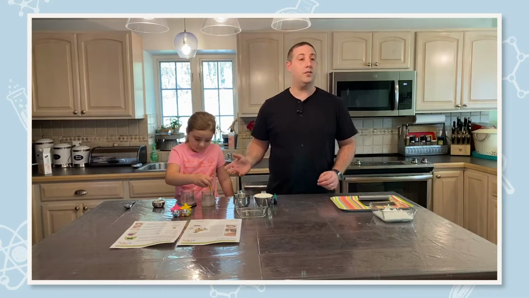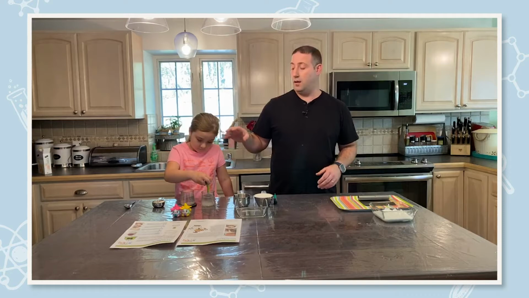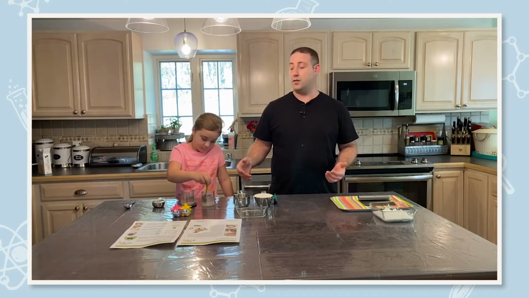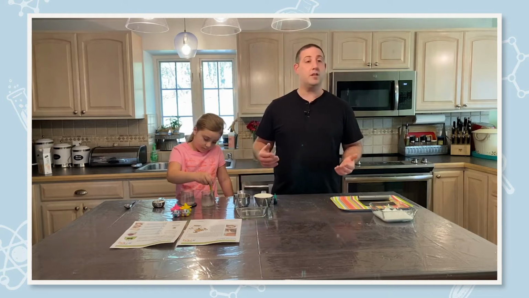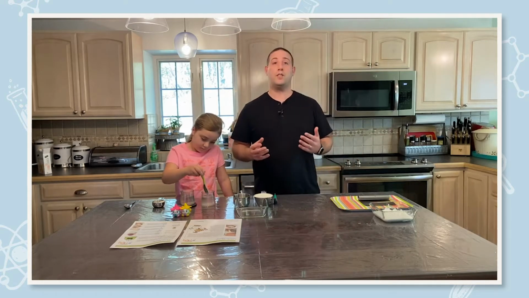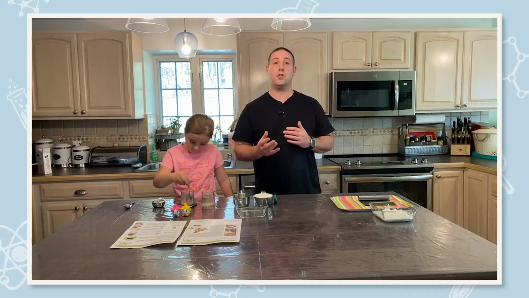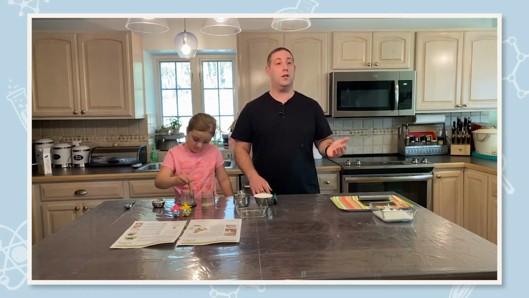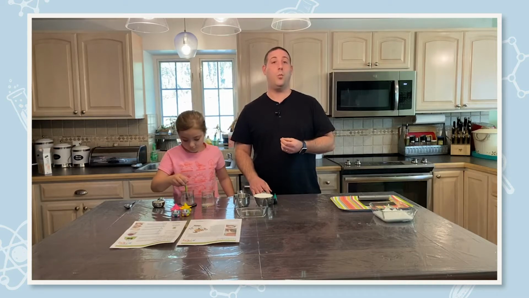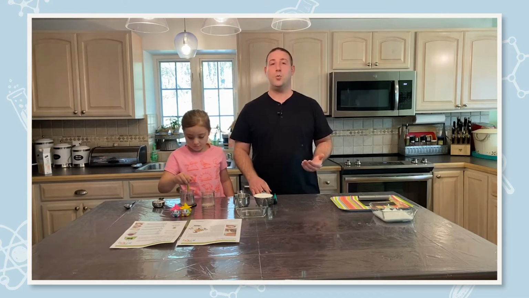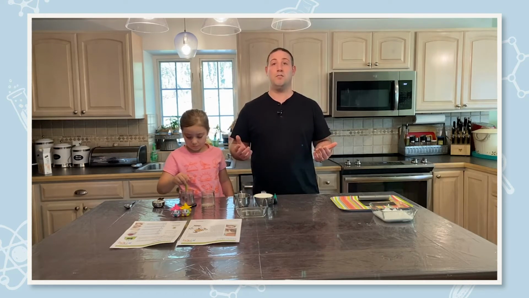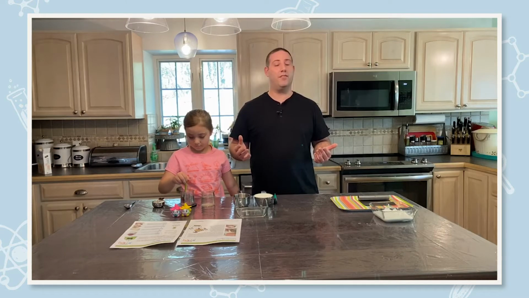So what she's going to do is mix the sugar into the water and try to get it to dissolve. Have you ever noticed that when you use sugar with baking or cooking, you always put the sugar with the wet ingredients? That's because you want the sugar to dissolve. If you were going to add it to the dry ingredients, it would dissolve, but it wouldn't fully dissolve.